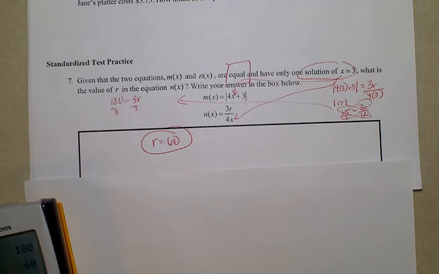Does anybody have questions for me about number 7? Okay, please put a star in number 6 or 7 if you feel like you should go back and review it before you take your test. Remember, it is 12 school days from now.